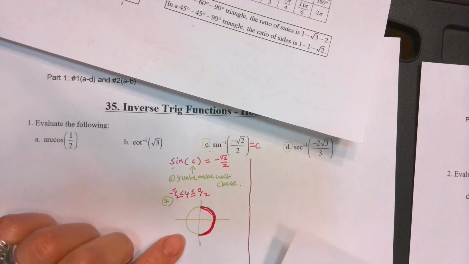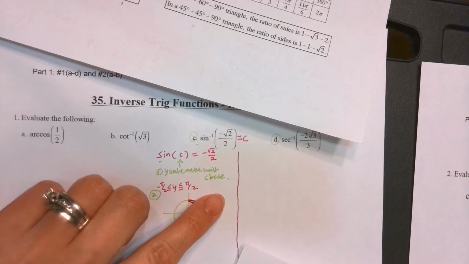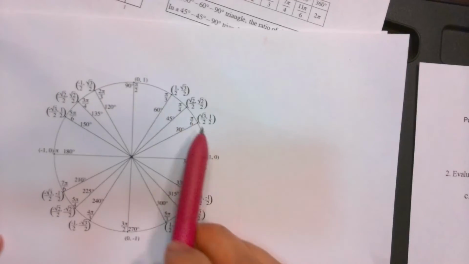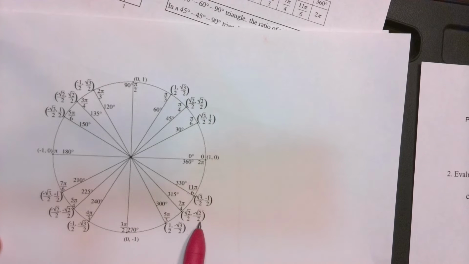So let's look at the unit circle and find out what it is. Okay, so which value gives you a y value of negative square root of 2 over 2? Let's see, so from here, which one has a y value of negative square root of 2 over 2? That y value is negative square root of 2 over 2, so what's the answer? 7/4 pi.